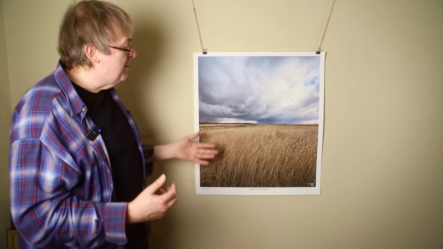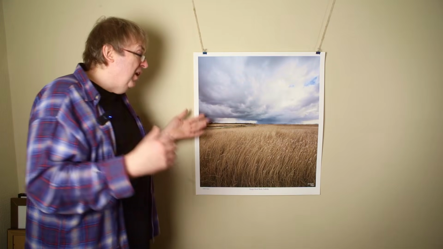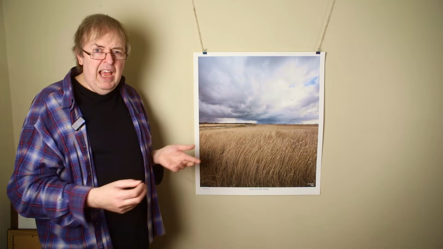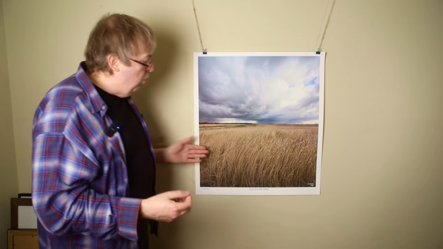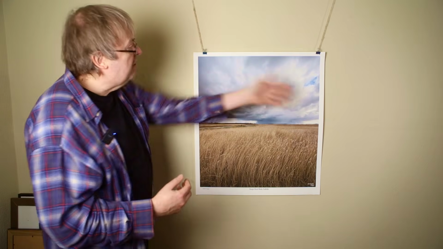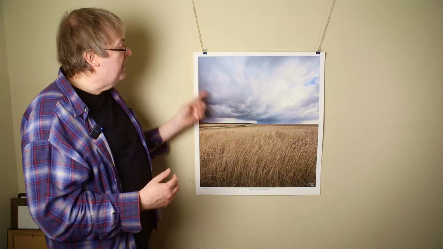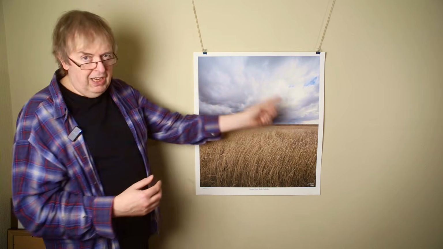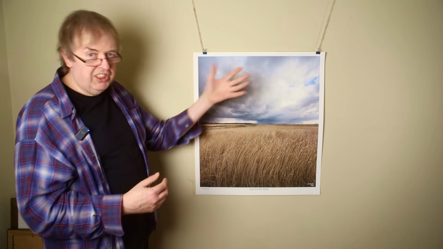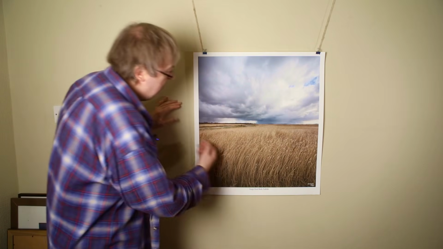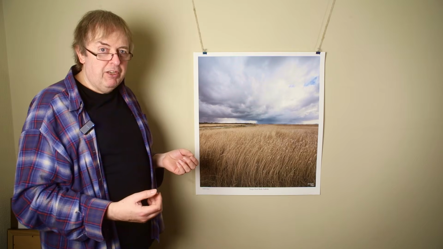Now I've printed this image on luster and Baryta style papers where you get a stronger color to it. When you're printing this, you have to make sure that not too much color is introduced in some of the clouds because it can distract a bit. But it's winter. I don't want a warm, bright, inviting feel to it.